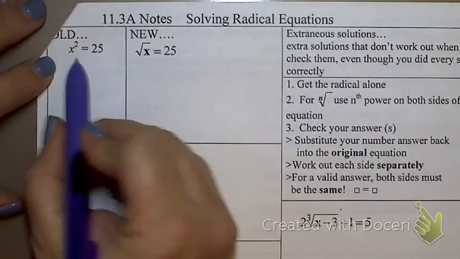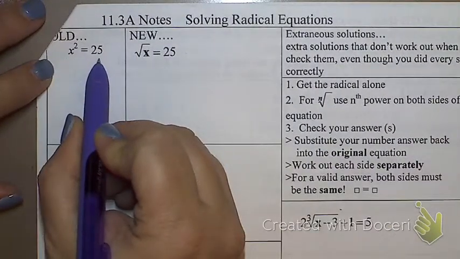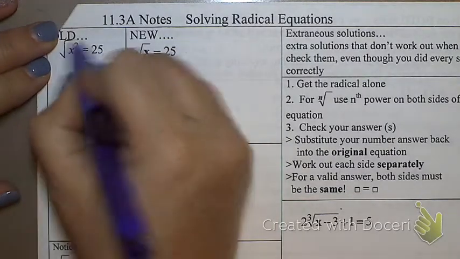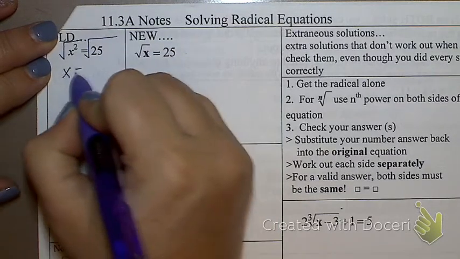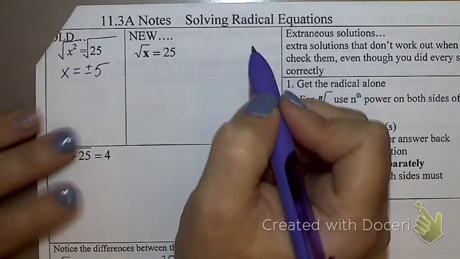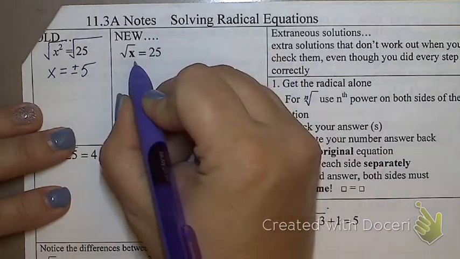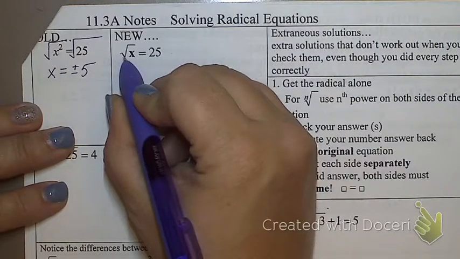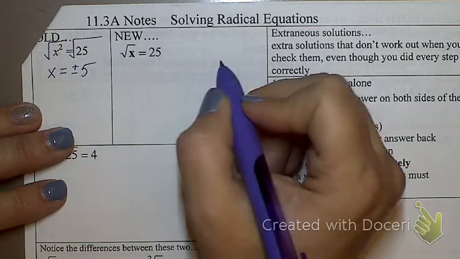All right. In the past, you would have had an equation like this, right? And how would you get x by itself? You would square root both sides, and you would say x is equal to plus or minus 5, right? Yes? Well, this time we're starting with a radical in the problem. So how do I cancel out the radical so that I can get x by itself?